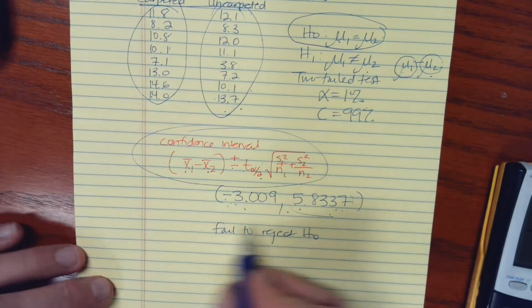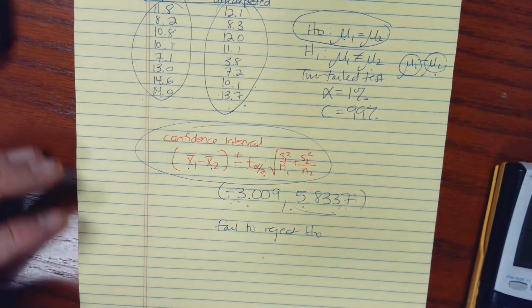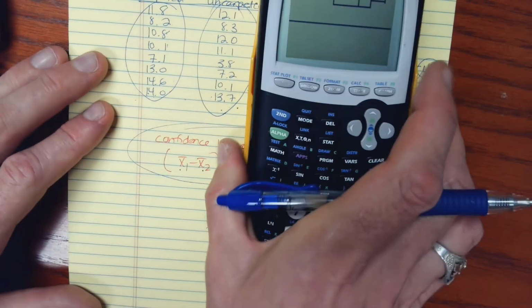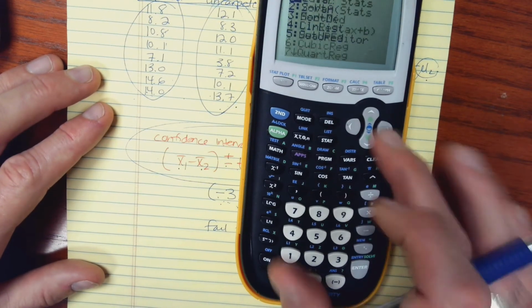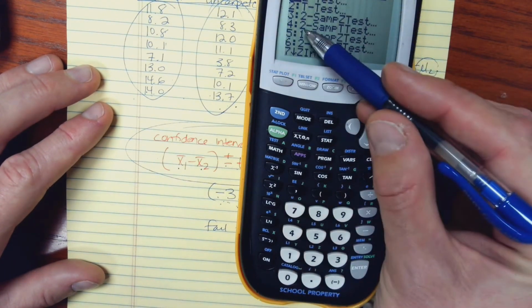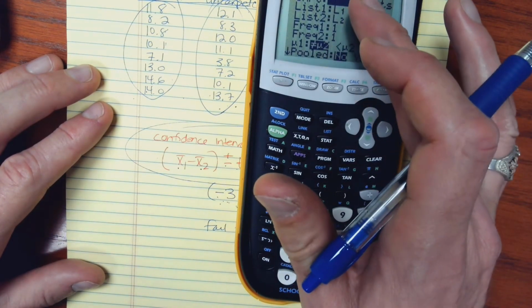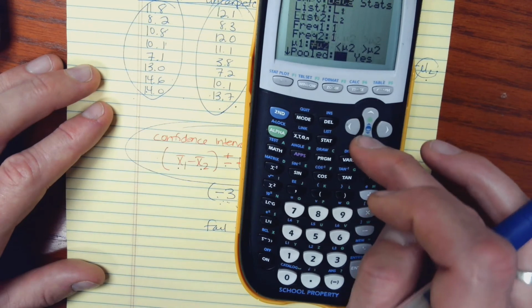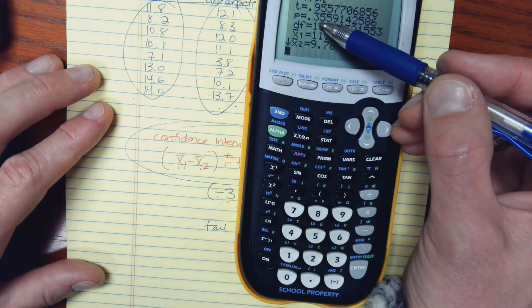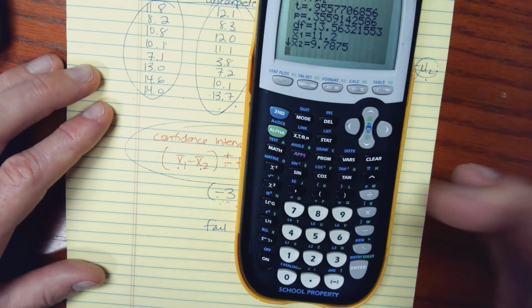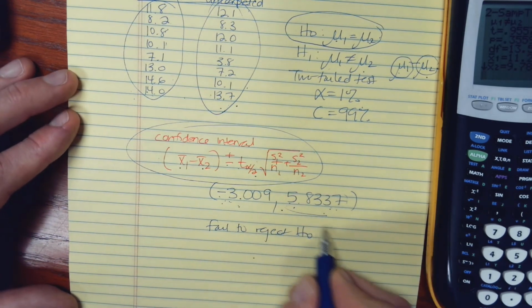With that being said, we fail to reject. There's insufficient evidence of a difference. Just to show you how this compares with the t-test method, if I did the 2-sample t-test, option number 4, with the data in list 1 and list 2, you notice I get a p-value of about 36%, which means I would have failed to reject using that method as well.